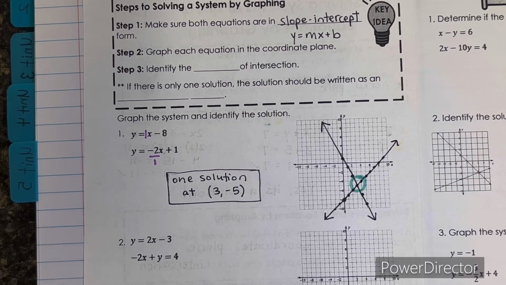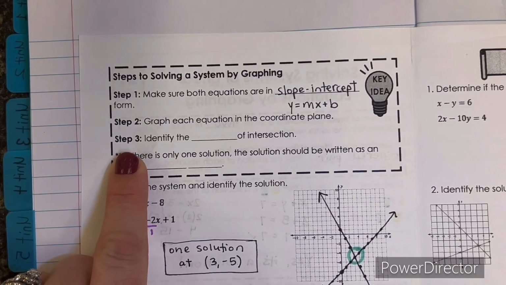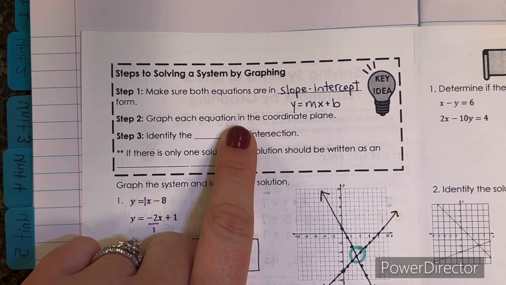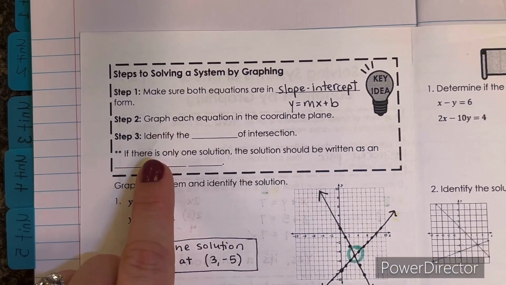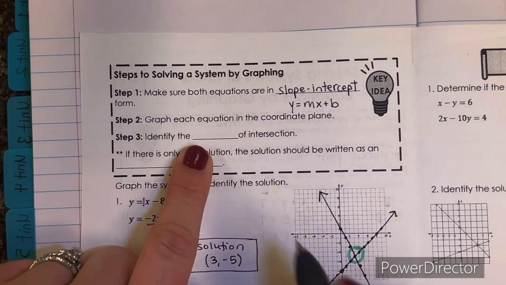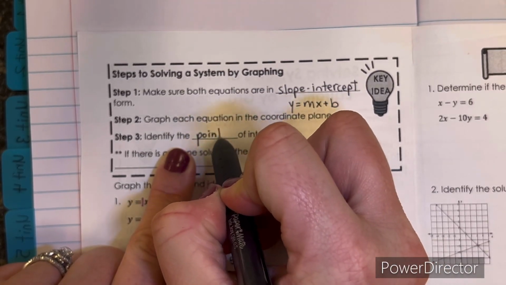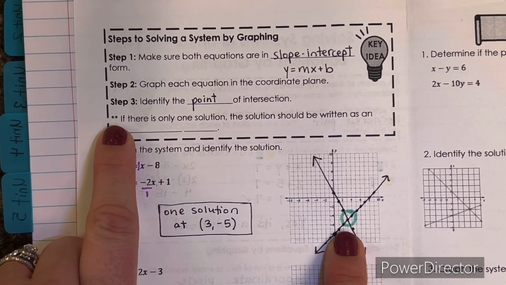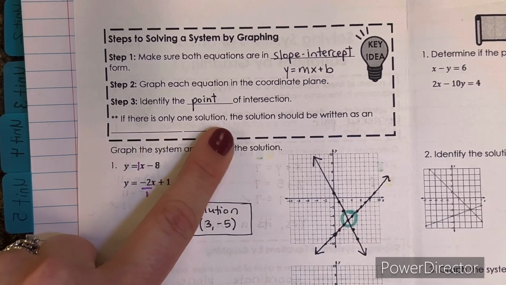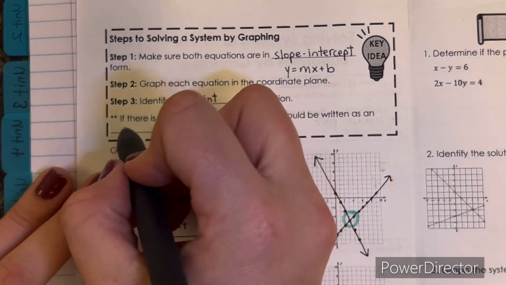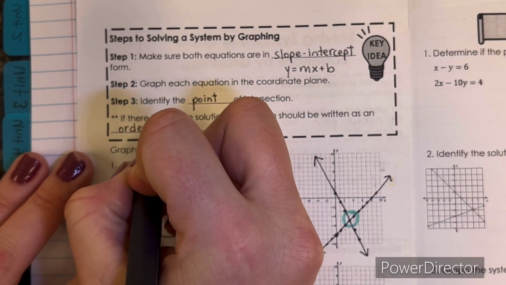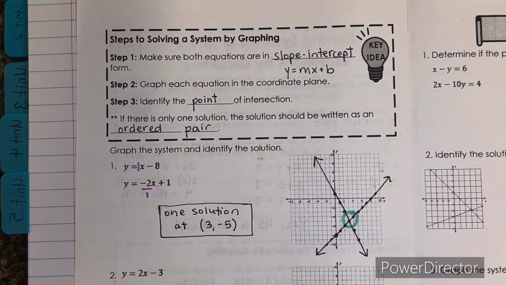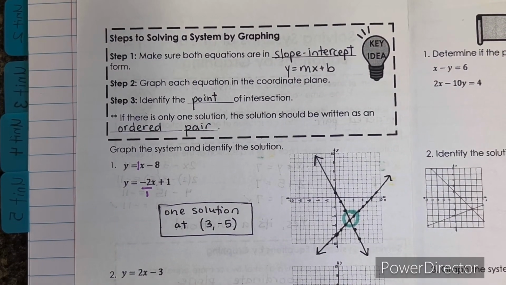Now let's try one. Oh, you know what we did? We skipped step 3. So step number 2, I just went straight into it. Step number 2 was graph both of the equations in the same coordinate plane. Did that. Step number 3 says to identify the point of intersection. That's what we did. That's what that blue little circle is right there. And then I put 2 little asterisks right there. It says if there is only one solution, then the solution should be written as an ordered pair. Already did that part too on accident. My bad. I just got excited and skipped it.